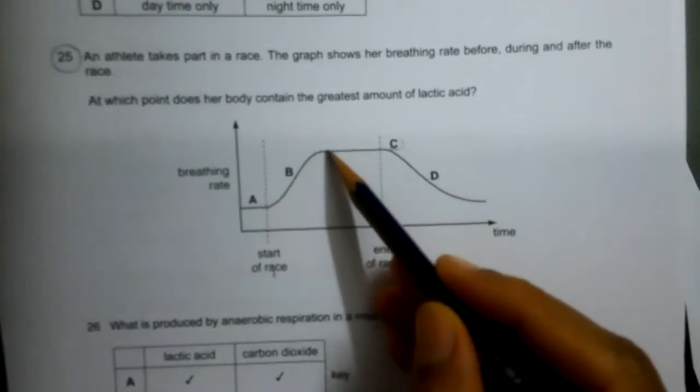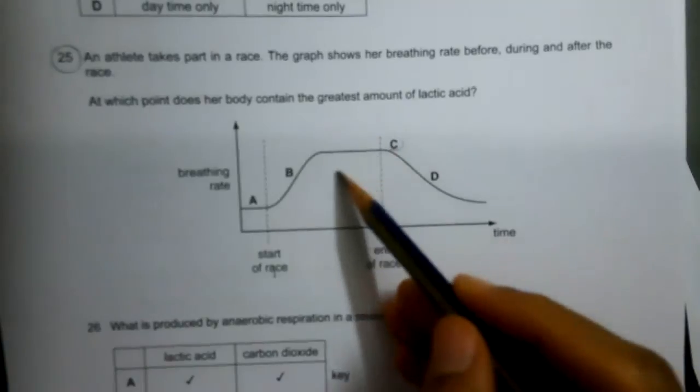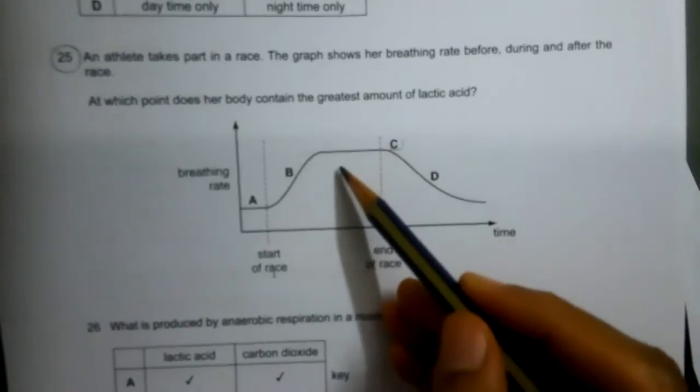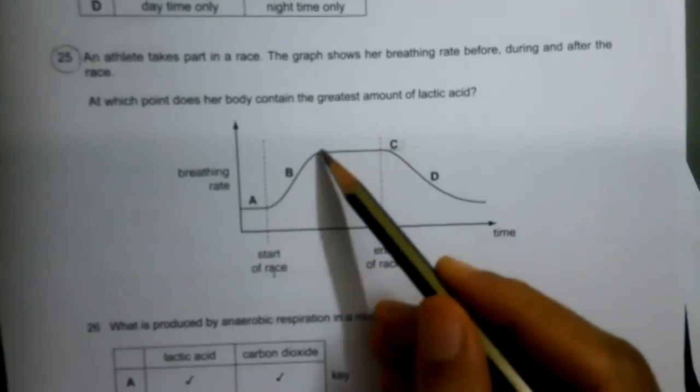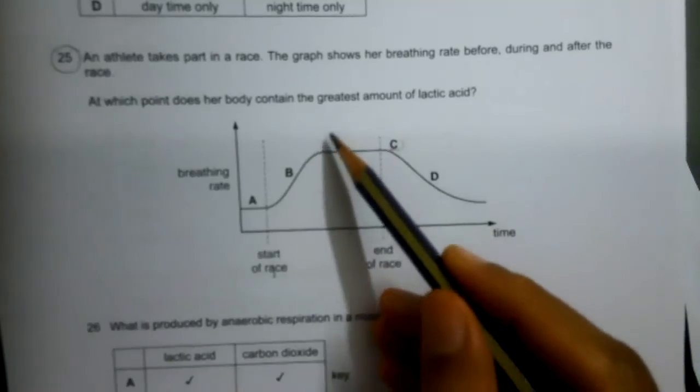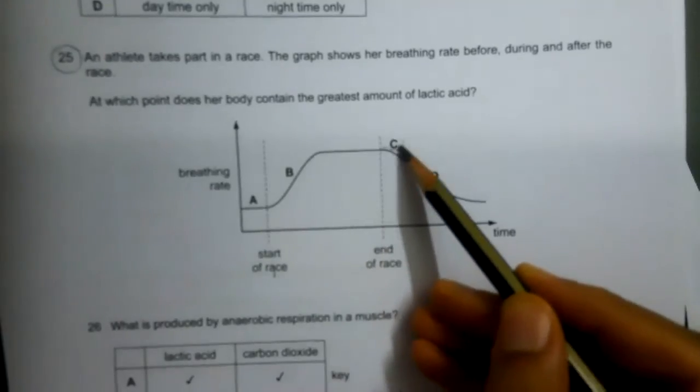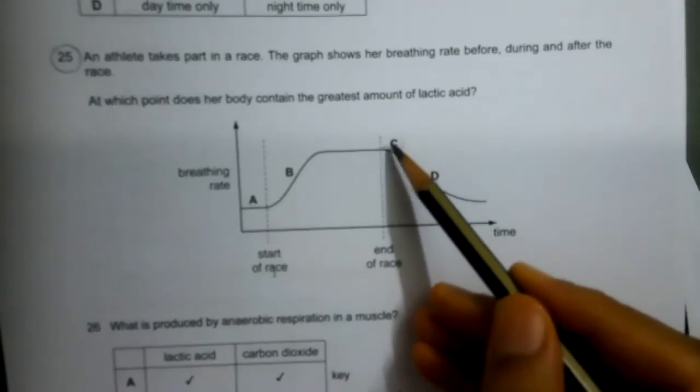The breathing rate then levels off at the maximum rate, and this is where the muscles are utilizing the oxygen debt. This is where the anaerobic respiration comes in, and this is where the lactic acid starts getting produced. And so you have lactic acid peak here, both in the muscles as well as the blood.